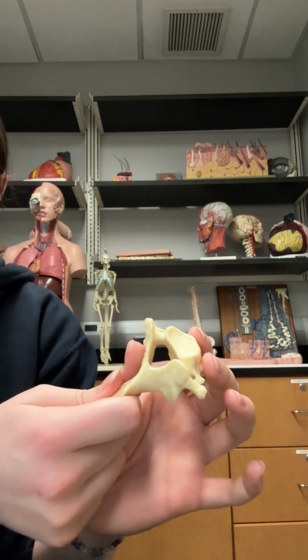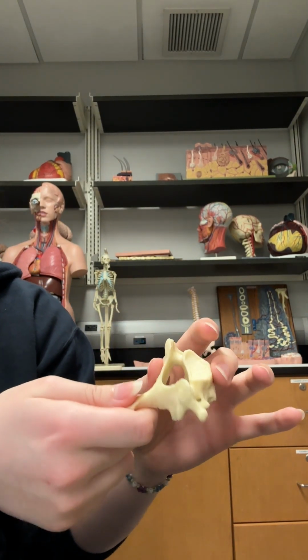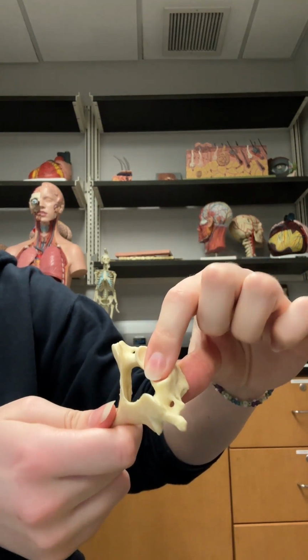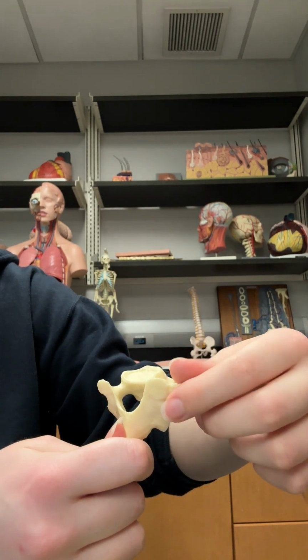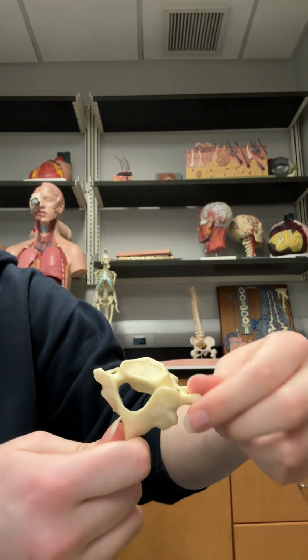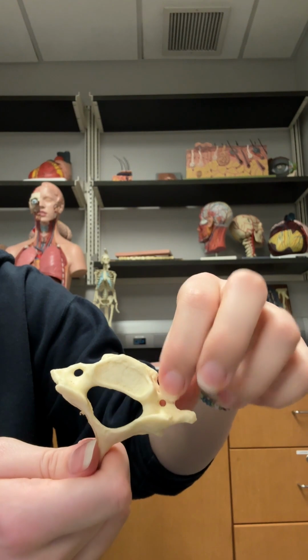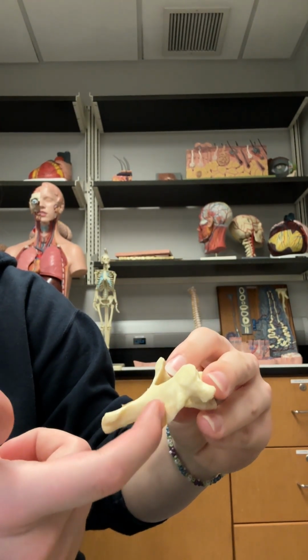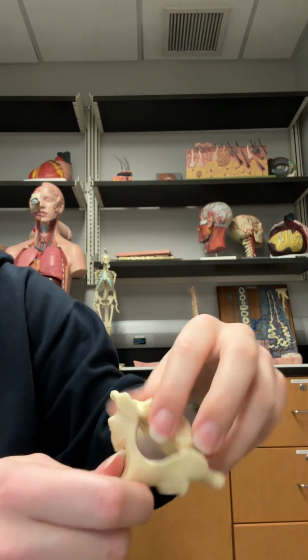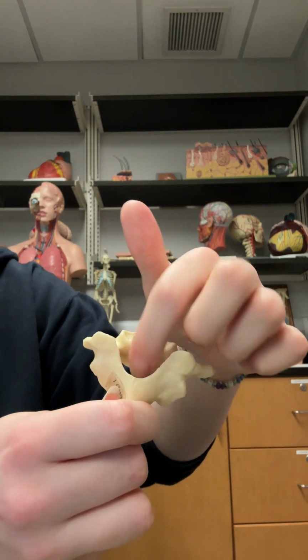Here is a cervical vertebrae. There are 7 of these in the spine. So here's the body, here's the pedicles, the transverse process with the transverse foramen, the spinous process, and the laminae, the vertebral foramen.